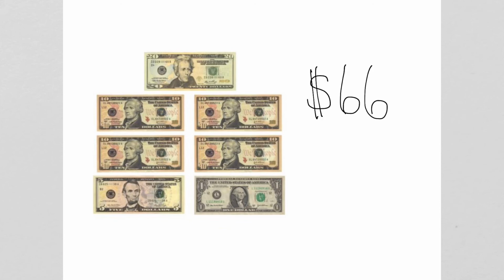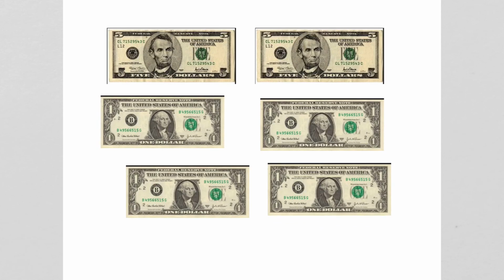Let's do it one more time together. Start with the bill that has the greatest value and count on 20, 30, 40, 50, 60, 65, 66. Well done. Now you're going to count on your own, starting with the largest value. Wonderful. Can you write that down?